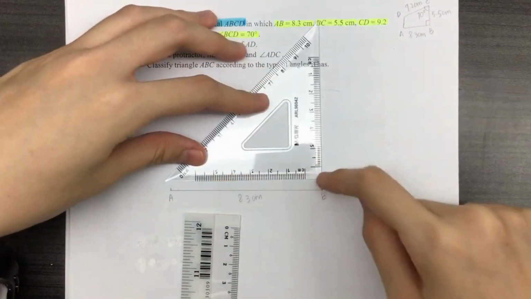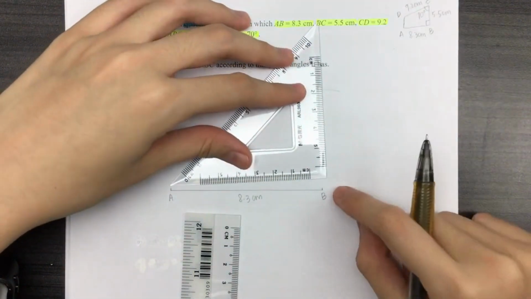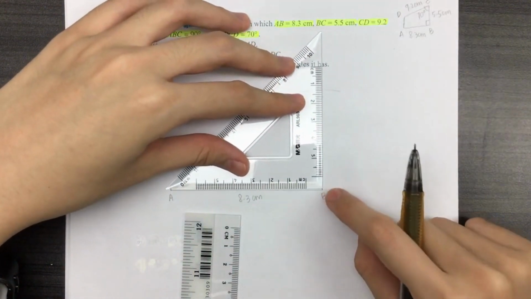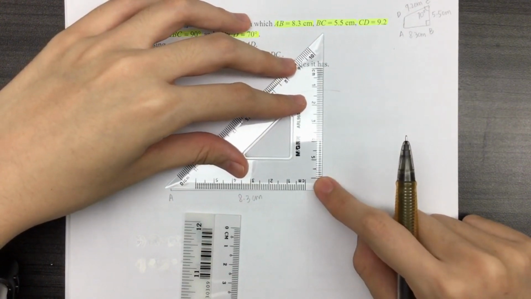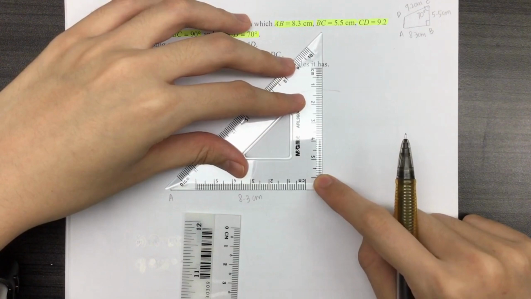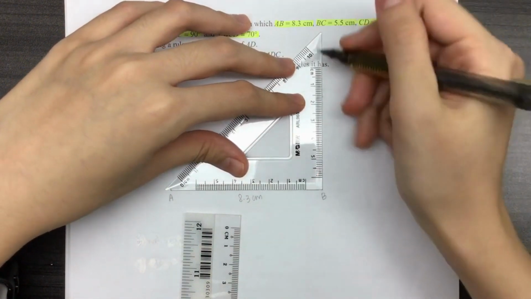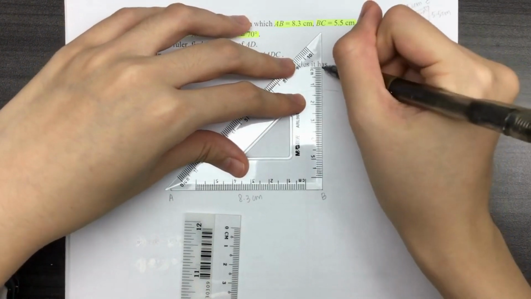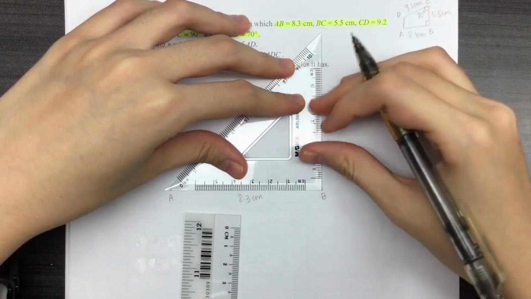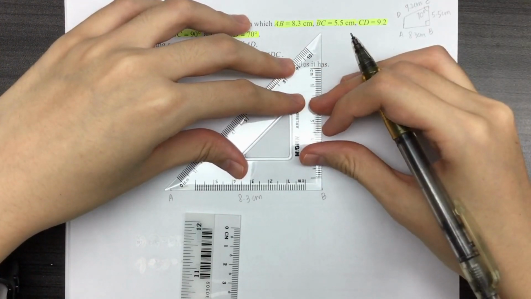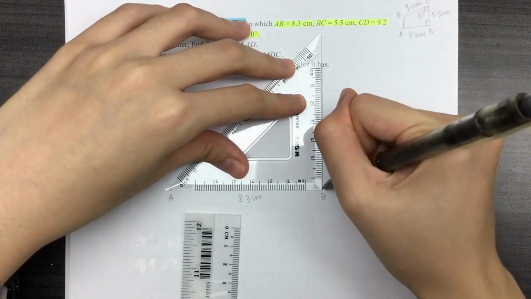Your set square has a nice 90 degree corner. We'll put the corner of the set square at point B and align the base to AB, and it will be exactly 90 degrees. Just draw a line from the top down to the base of AB.